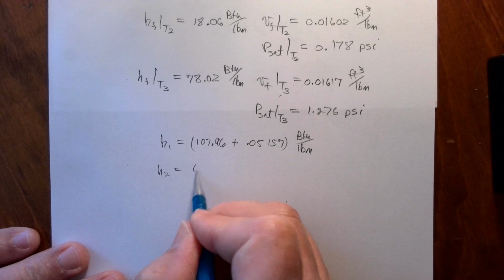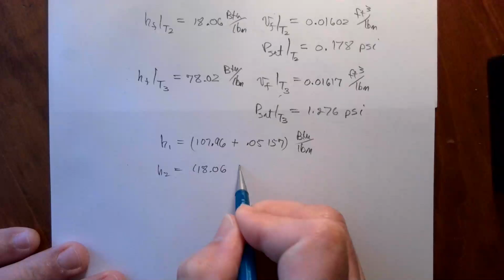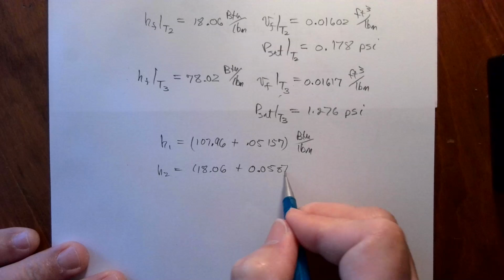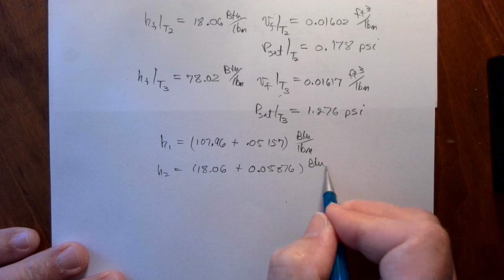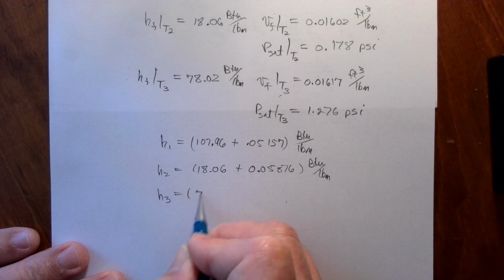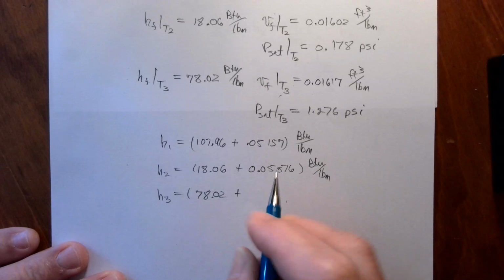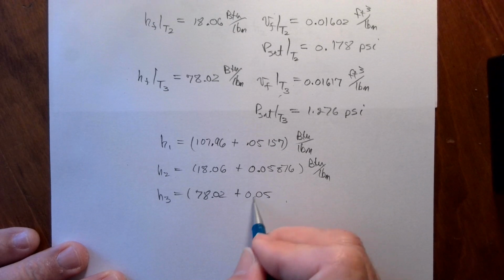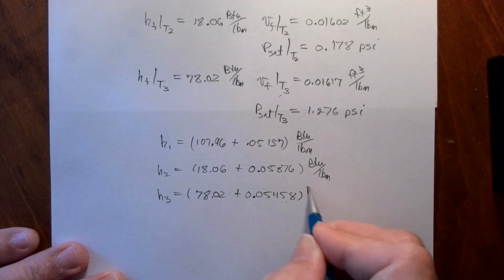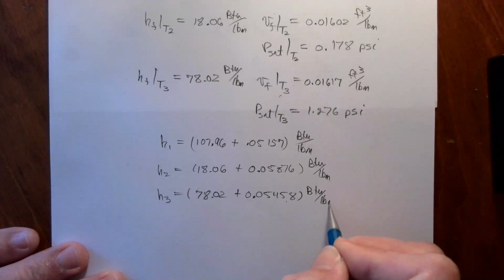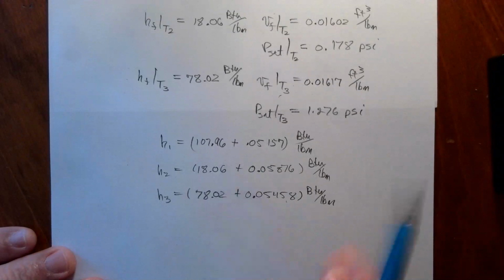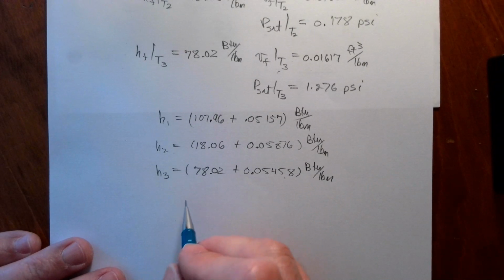H2 comes out to be 18.06 plus 0.05876 BTUs per pound mass. H3 is 78.02 plus 0.05458 BTUs per pound mass. So these are the numbers, the end result of that we would substitute into our answer.